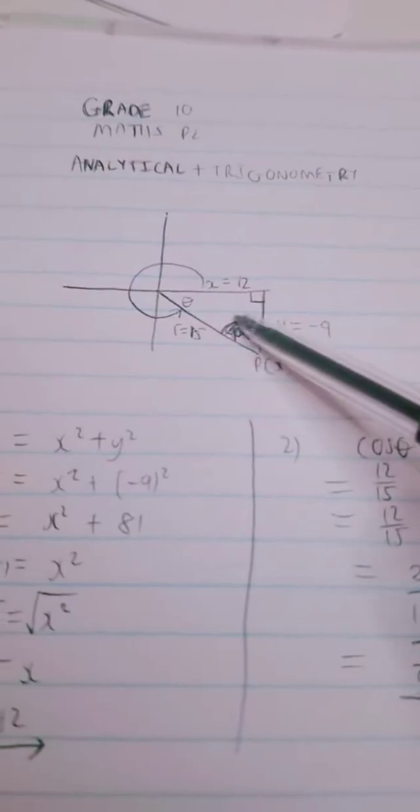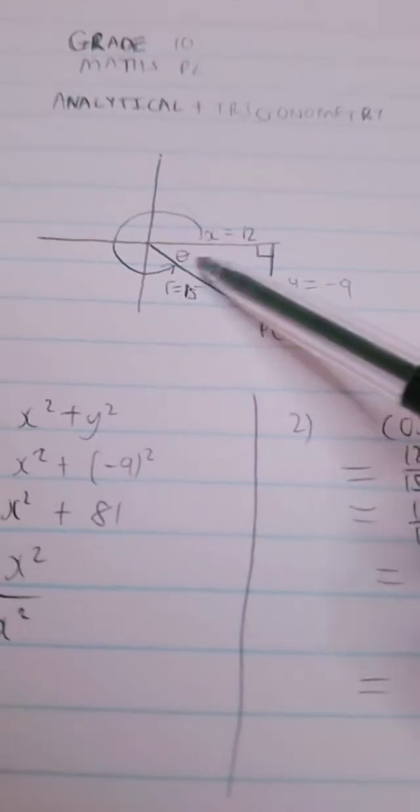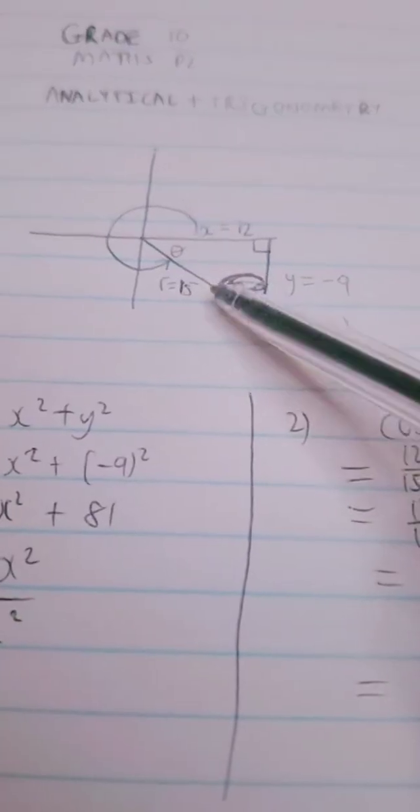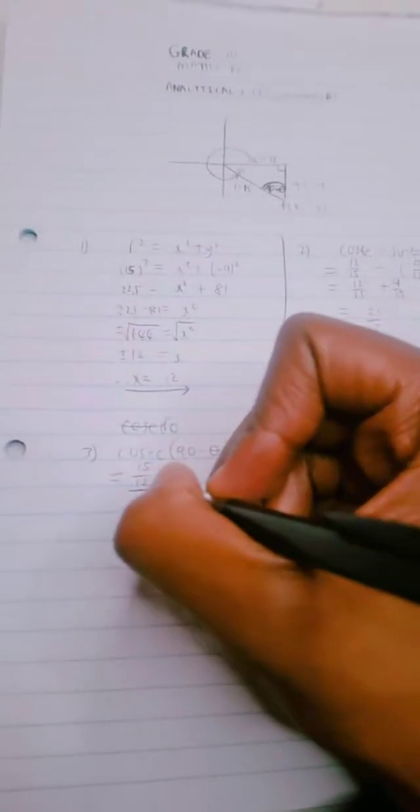Hypotenuse over opposite. That's cosec 90. 90 minus theta is this angle here, not that one, now that angle there. So what do we say? We say cosec 90 minus theta is hypotenuse, which is 15, over opposite, which is 12. So our answer is 15 over 12.